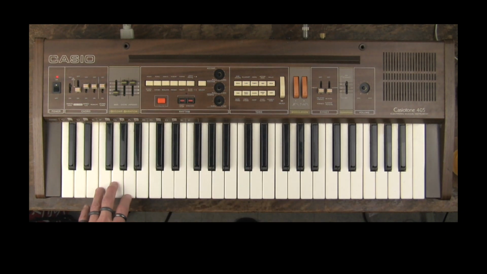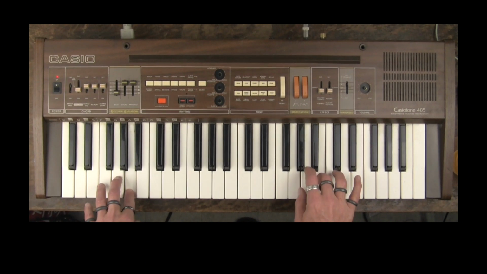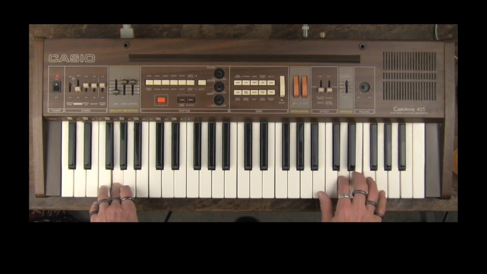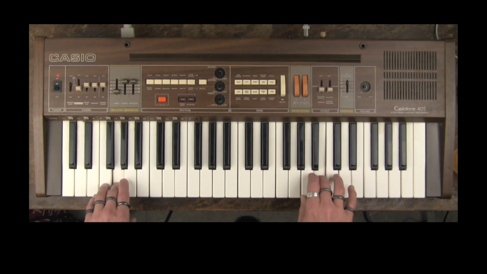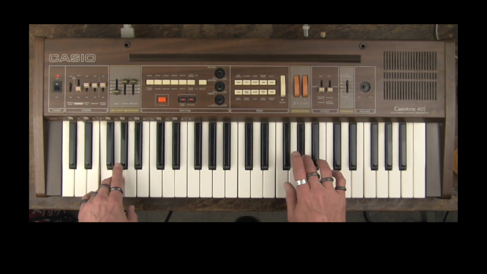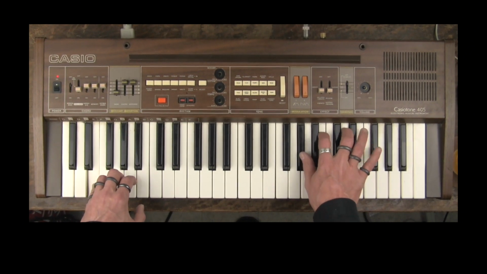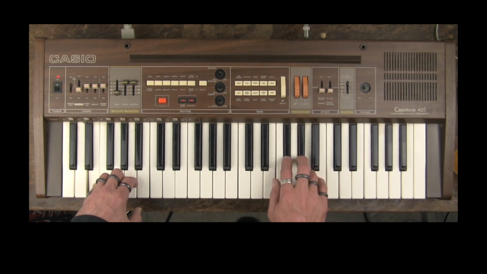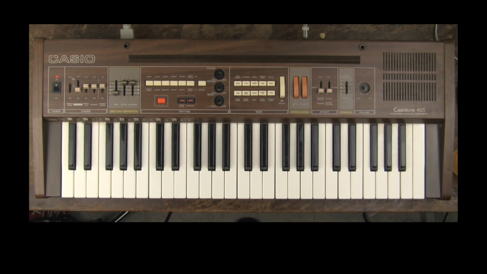Let's hear the fourth variation. 1, 2, 3. That's insanely busy for a bass line. I don't know what they were thinking, but that's pretty exciting.